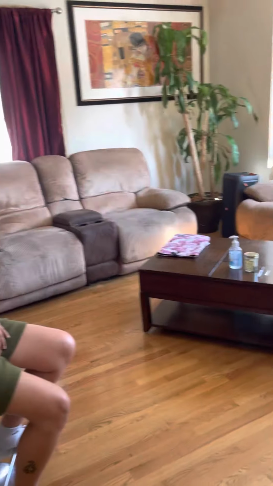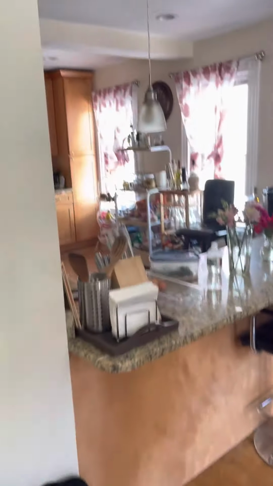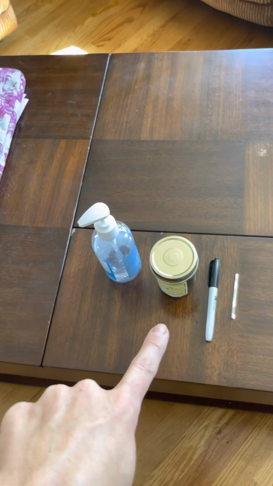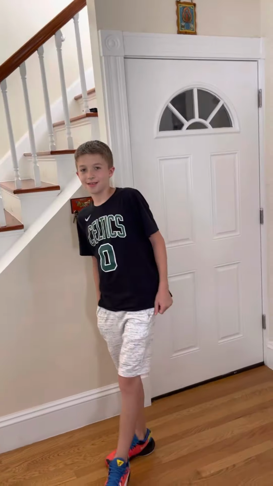This is the beginning of patient assessment. This is the patient and this is the room in which we will be performing the assessment. Here are some of my tools I'll be using: hand sanitizer, coffee for smelling, and a dull and sharp object. This is the rest of the room. This is my son who will be filming the assessment for us.